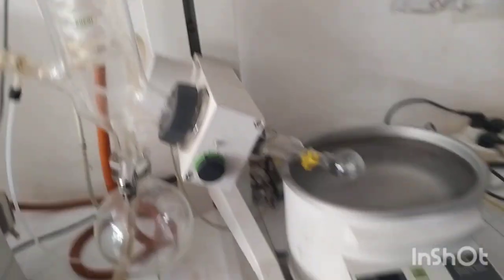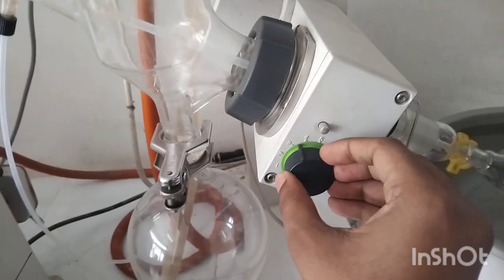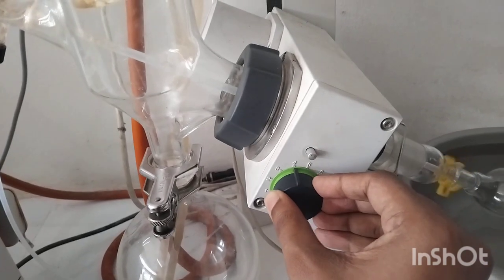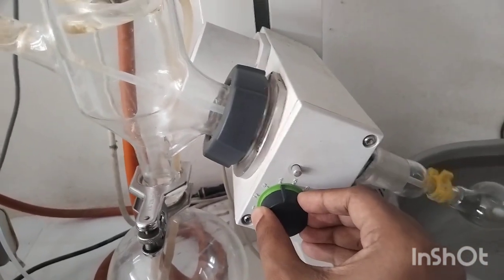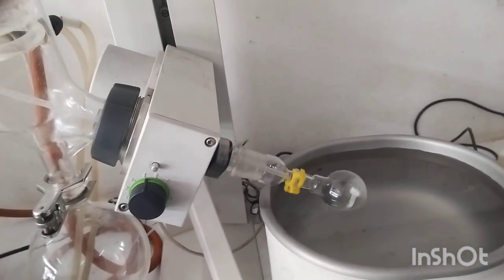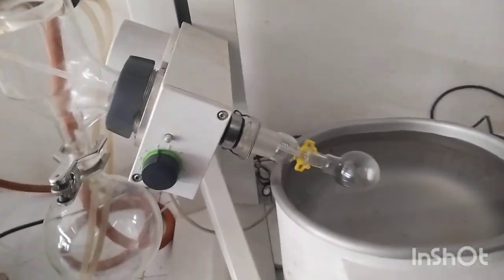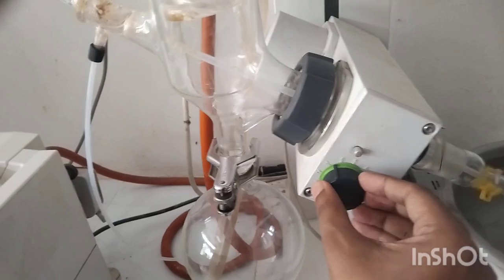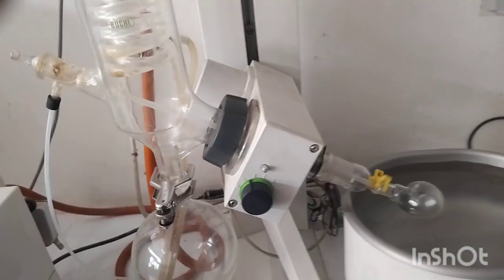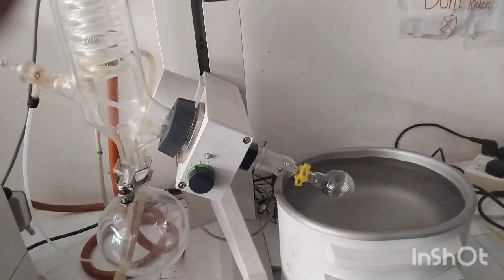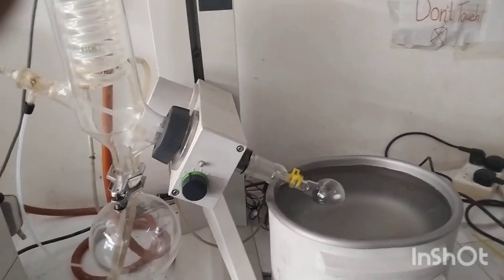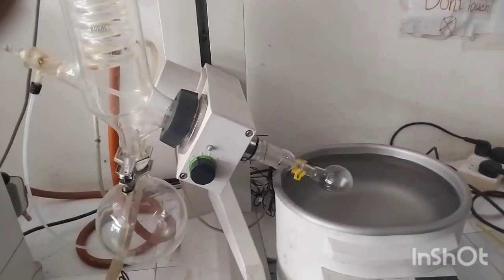And if you'd like to rotate the specific RB bottle in a higher range, then you can use this specific button. We can increase this button to 4, 5 or 6. When you increase this specific value, the rotation of this RB will be higher. When you decrease this specific regulator, then the rotation of the RB bottle will be lower. It totally depends on what kind of rotation you'd like to use for properly drying.